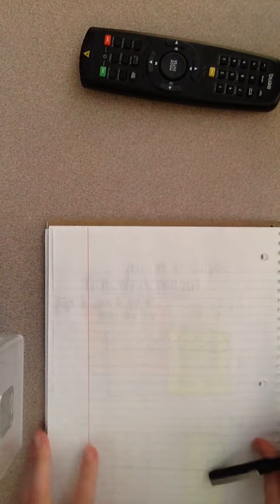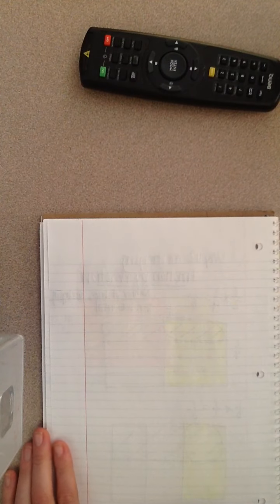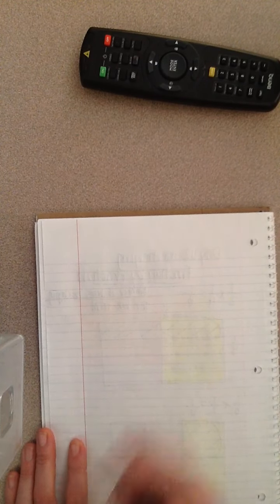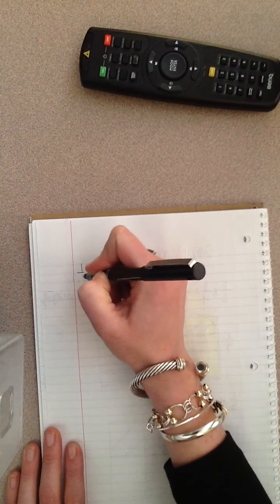Now problem number 3. The community center has large recycling bins for the neighborhood to use. Of all the bins, 1/4 are recycling cans. So I'm going to write 1/4.